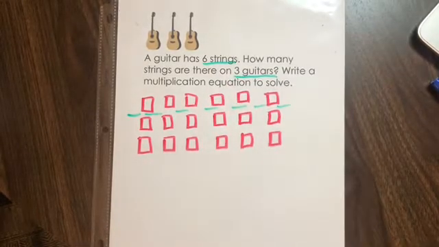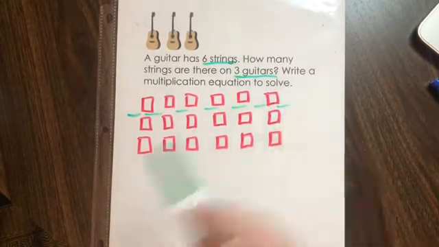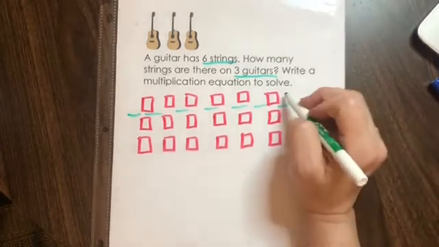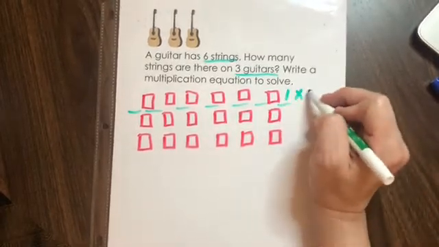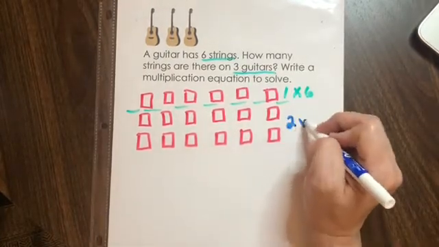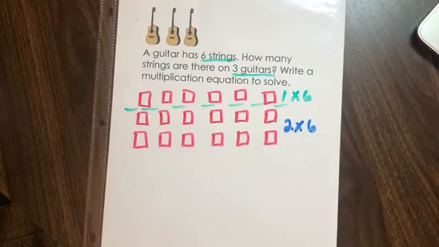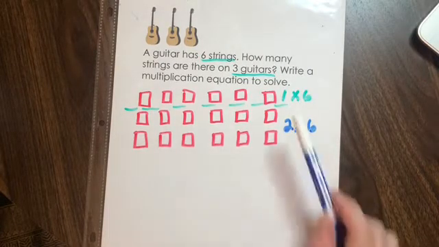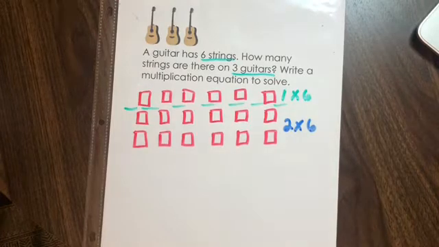So we're going to write a multiplication sentence again to match this. I've got one row, one group of 6 on top, and on the bottom I have 2 rows or 2 groups of 6. Remind me, what is the 1 and the 2 representing here? The 3 guitars. What does that represent? Is the 3 guitars the total number of groups or the size of groups?